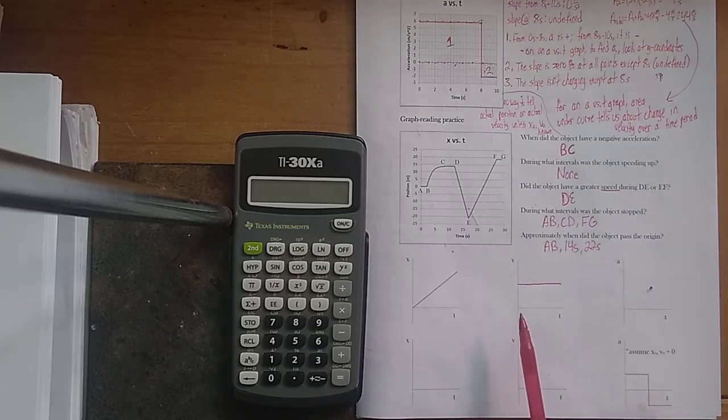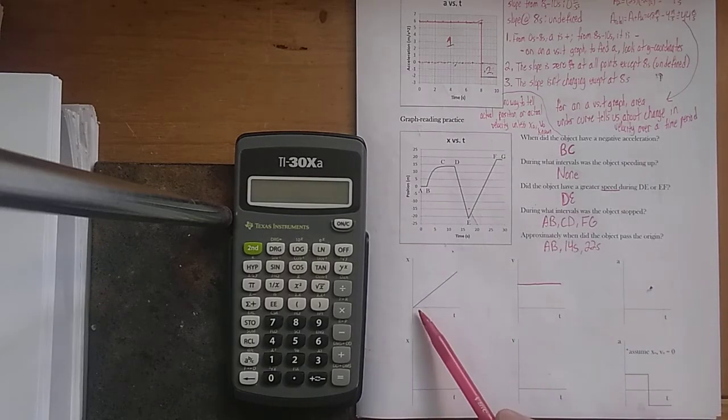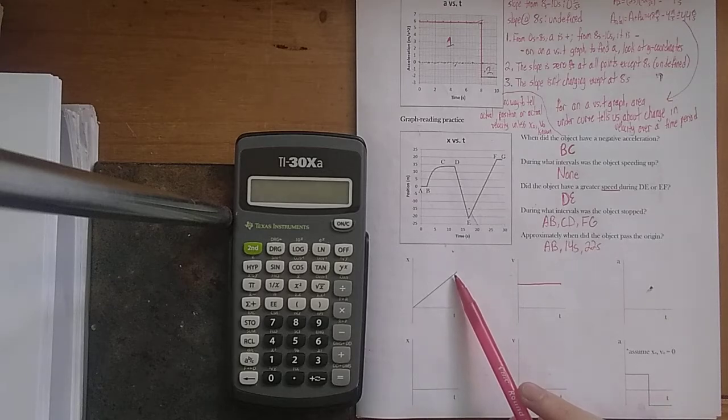Now, we can get this last graph one of two ways. We said that the slope here is constant. It's not changing, which means the velocity is constant or not changing, and a constant velocity means no acceleration.